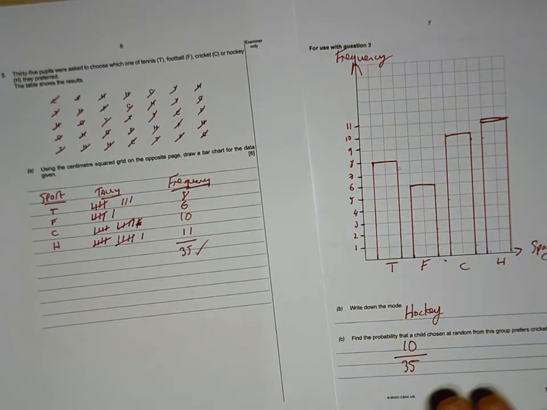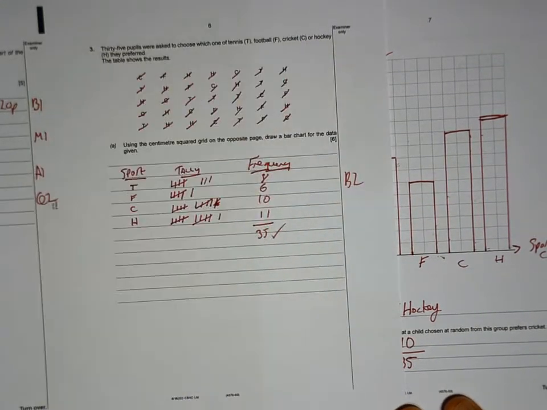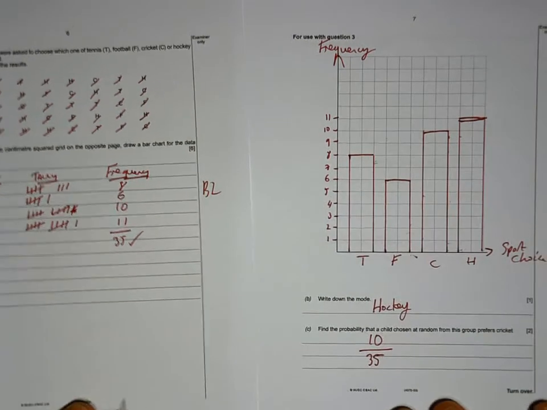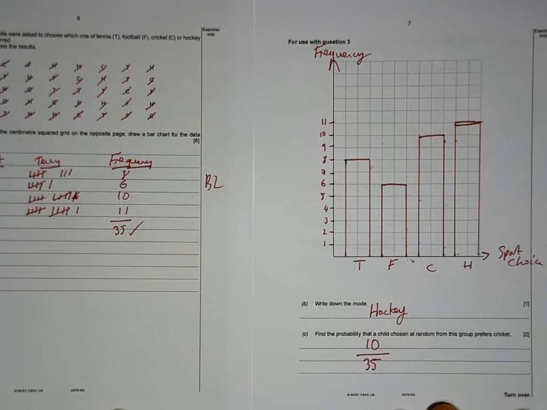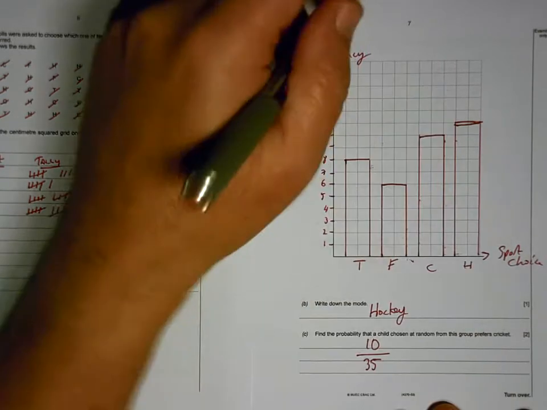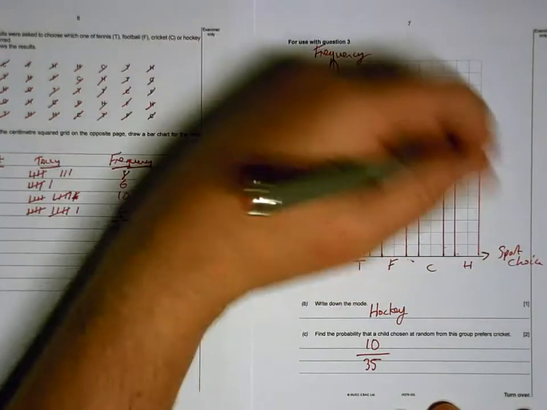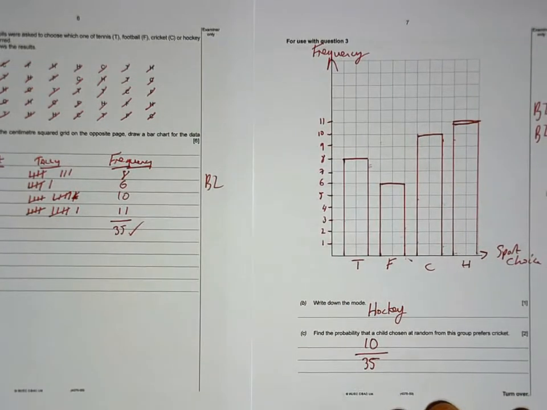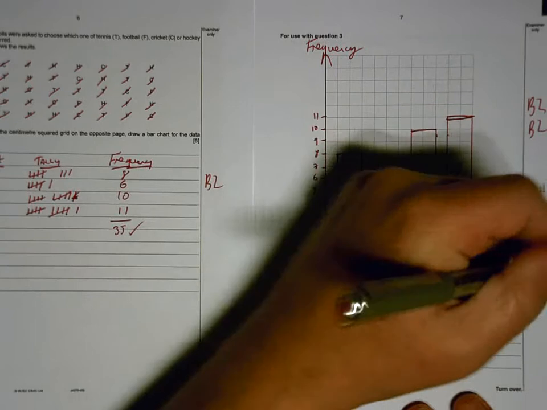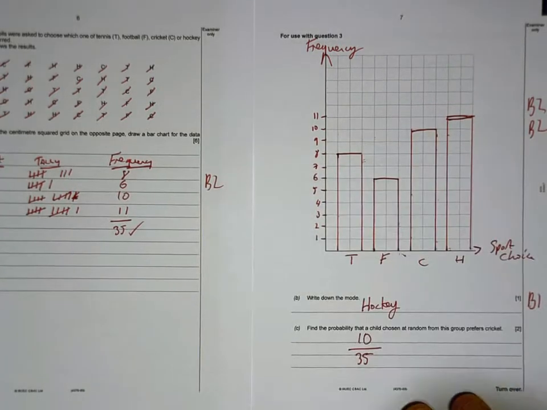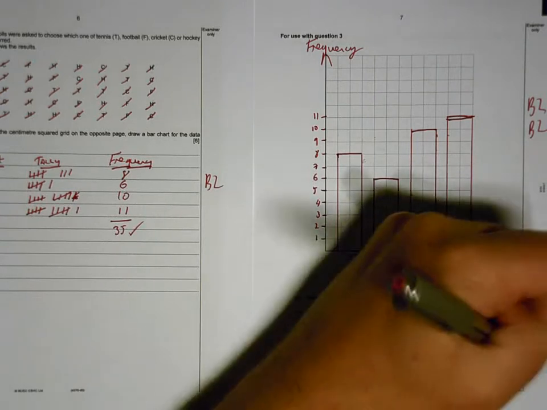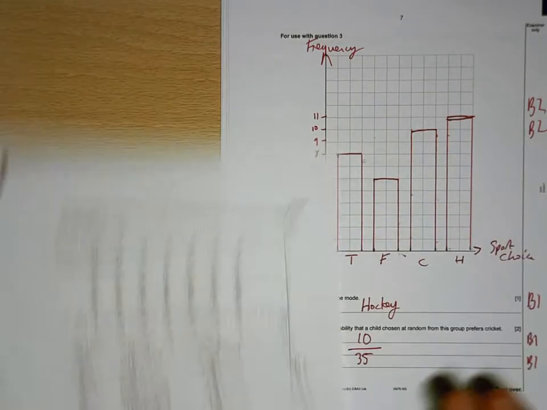So marks for that question, you are going to have 2 marks for correctly totaling up using whatever method you want. Then on the graph there'll be 4 marks, so 2 marks will be for the scale and the labels, and 2 marks will be for plotting the graph correctly. There'll be 1 mark for the mode, 1 mark for the correct number at the bottom of the fraction, and 1 for the correct number on the top.